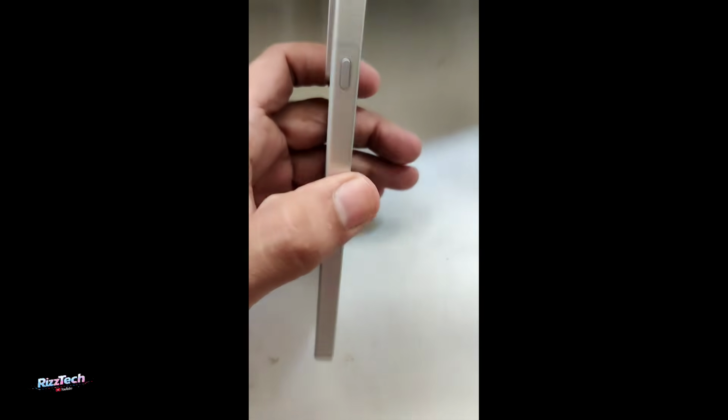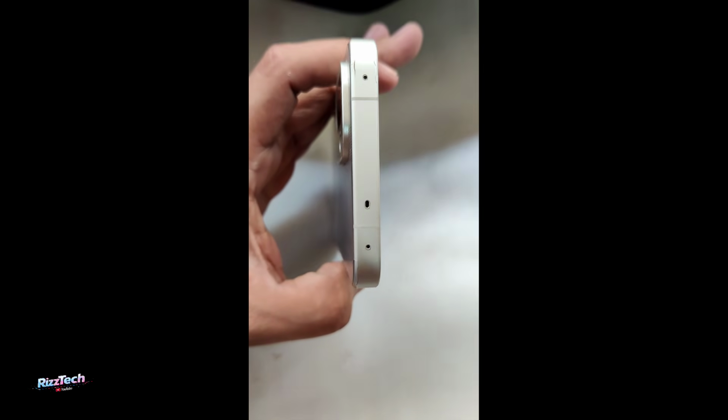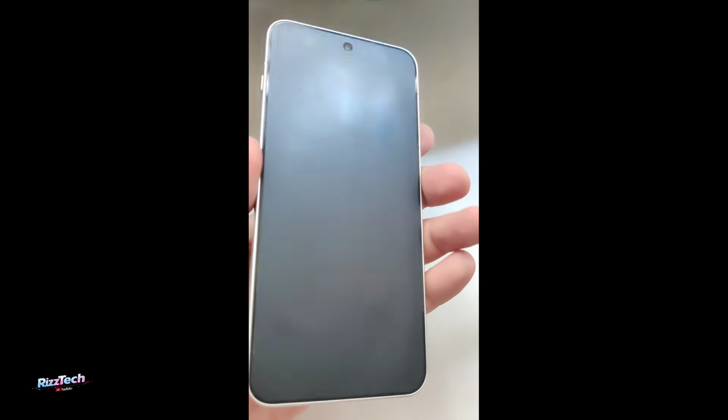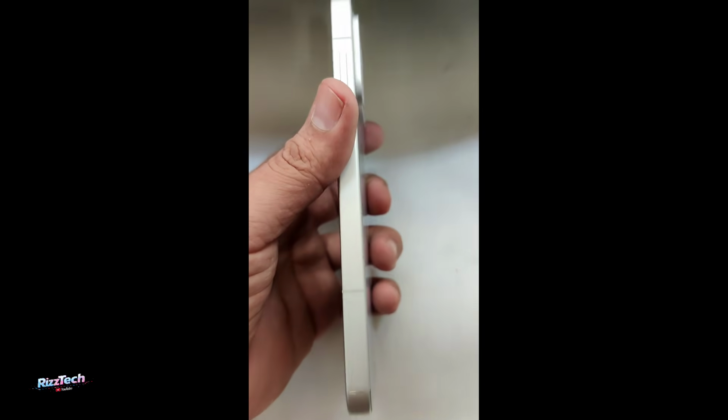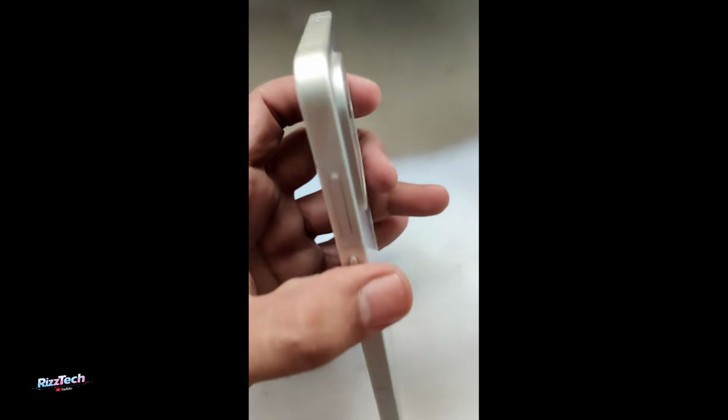In this video I'm going to show you how you can convert back to ColorOS if you are not satisfied with converting to global or OxygenOS. This is the method in this video. Watch till the end.